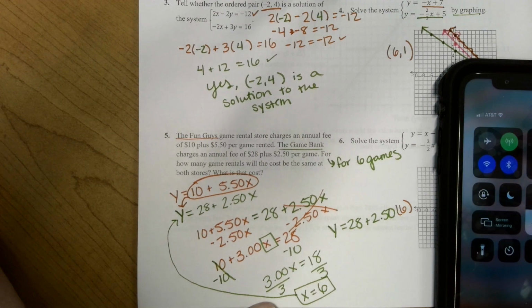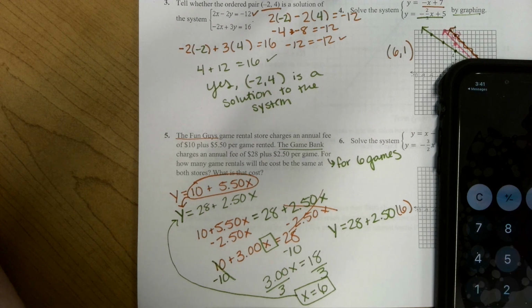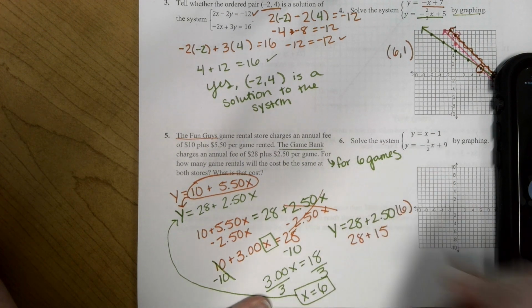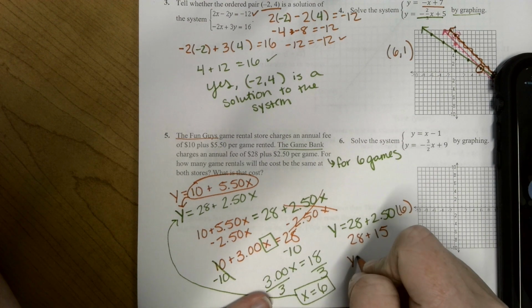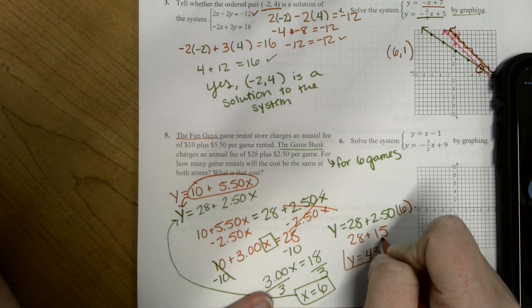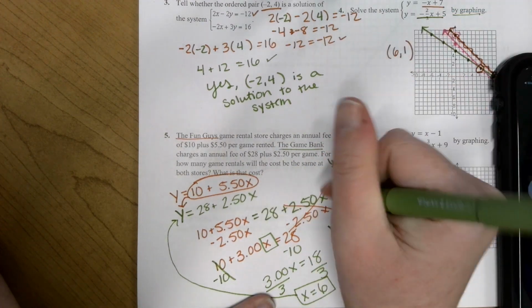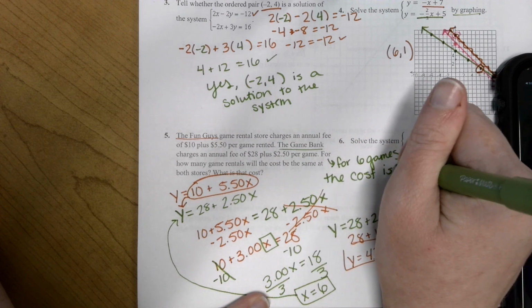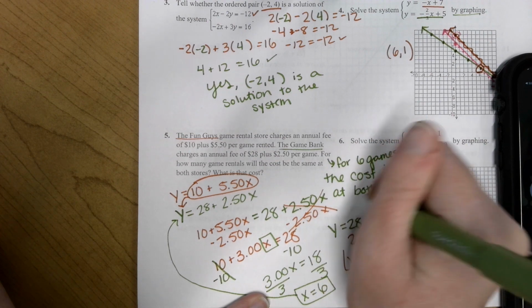Okay. So we're going to do 250 times 6. And that's going to give me 15. So I have 28 plus 15. And that's a grand total of 43. So what that means is for 6 games, the cost is $43. And that's at both locations.